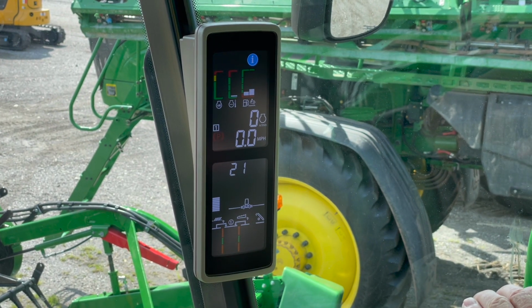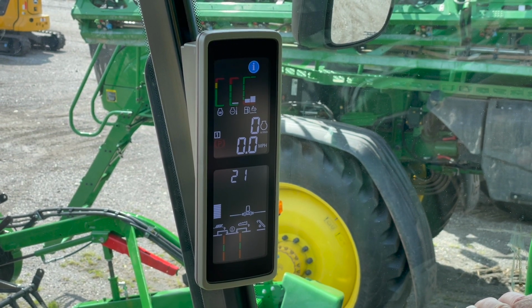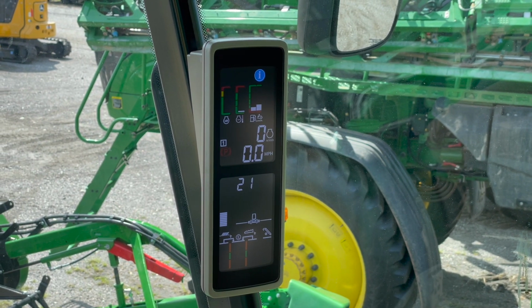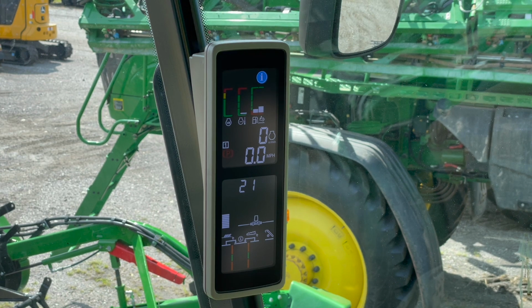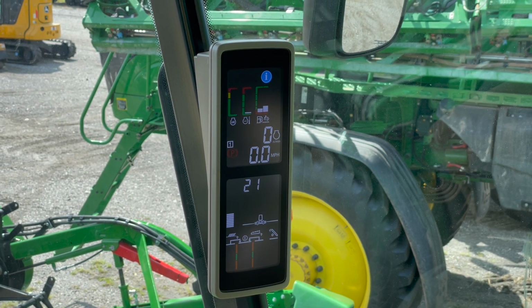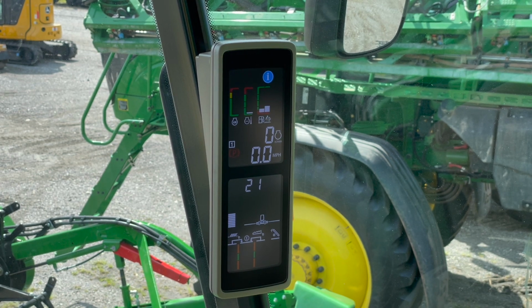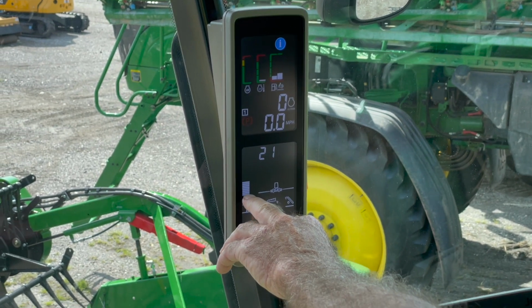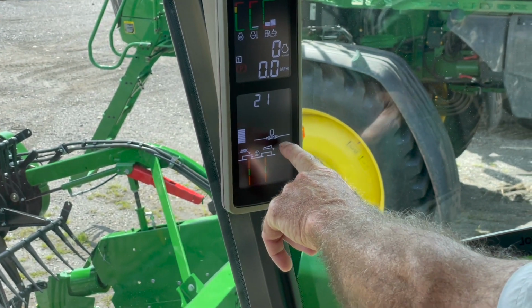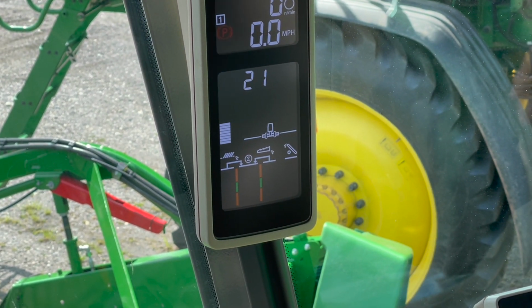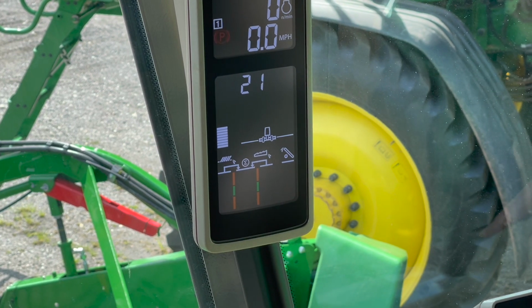21, that's just a number of your grain loss. So that really is not a constant number. It is a number that you set when you're happy with your grain loss. So when you're happy with your grain loss in the display, you hit calibrate for grain loss, and that's what that number is. Over here to the left is the header height. Right here in the center is your side to side, showing the combine with the side to side of the header.